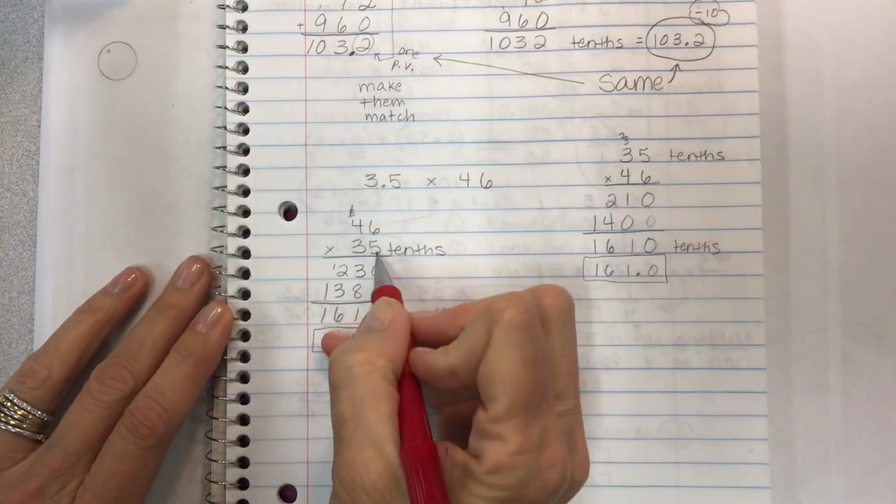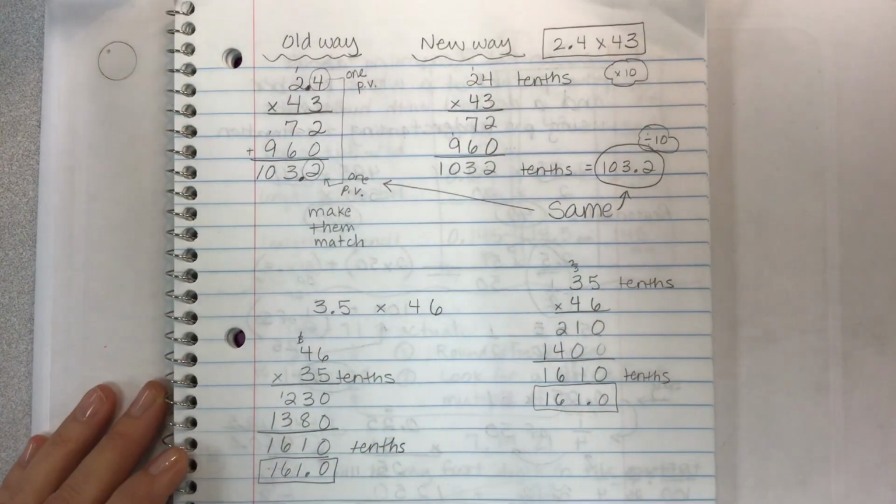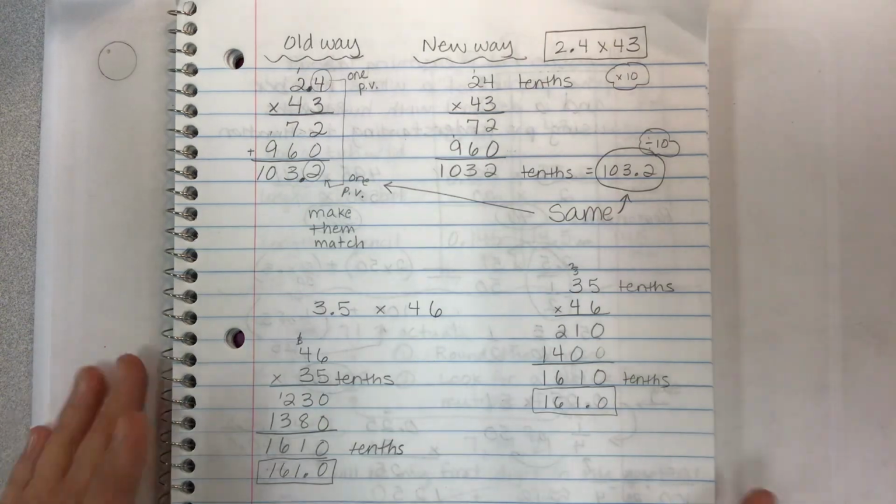If this was 35/10, there'd be 1 spot here. I put 1 in the answer. Like, I'm not even kidding you. That is as simple as it gets.